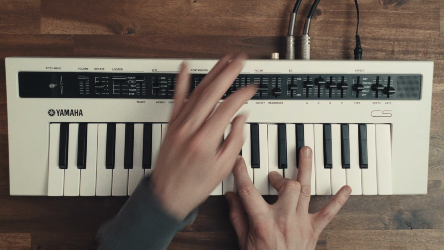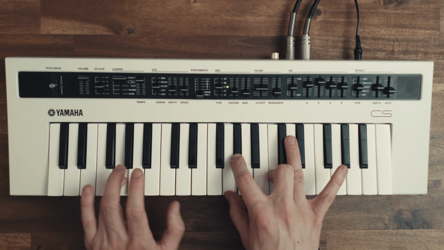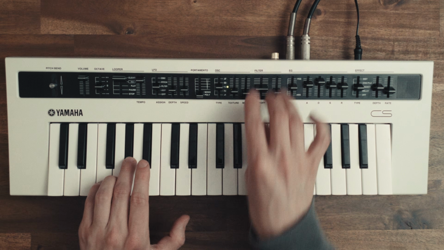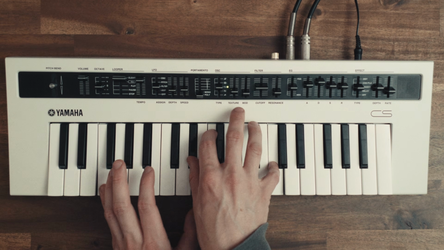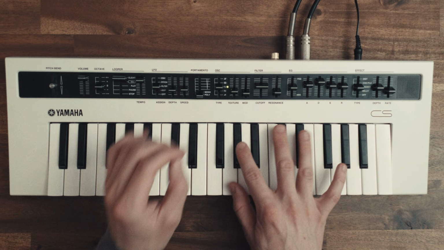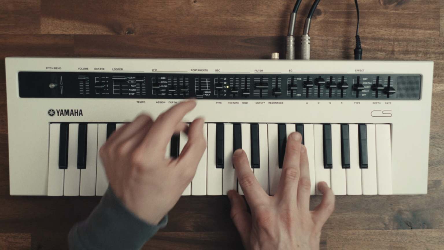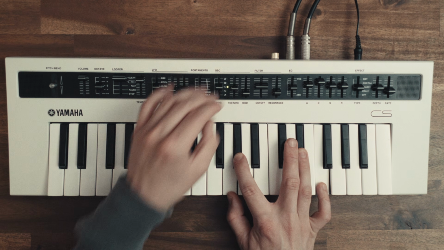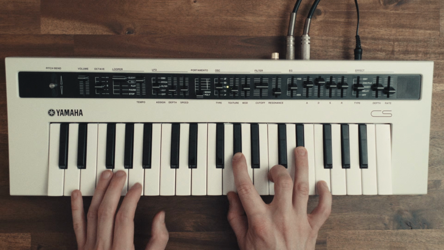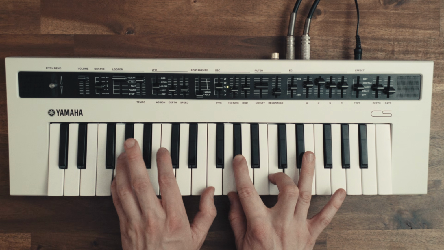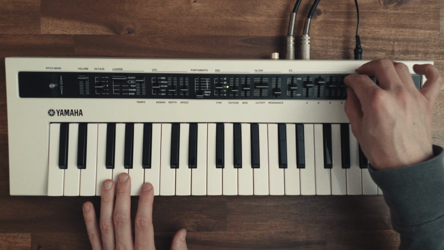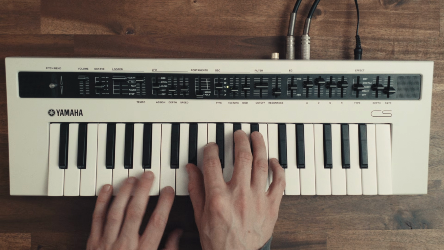And although it's completely digital, I absolutely love the sound of it. And as you can hear already, it's beautiful for creating super complex pad sounds.